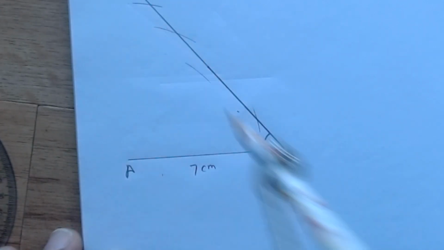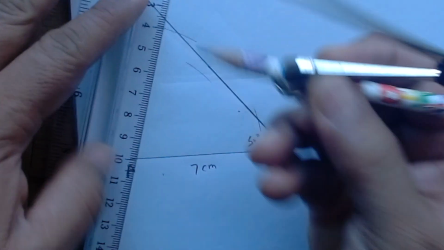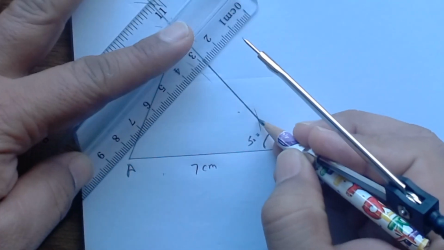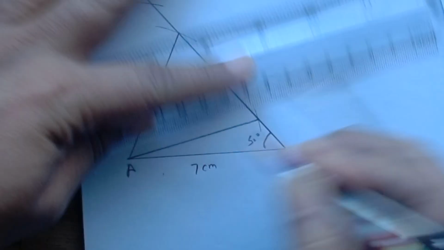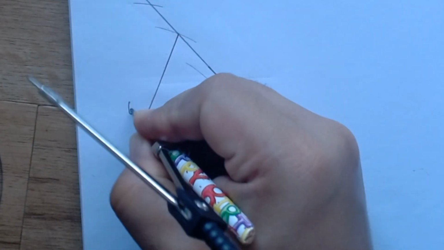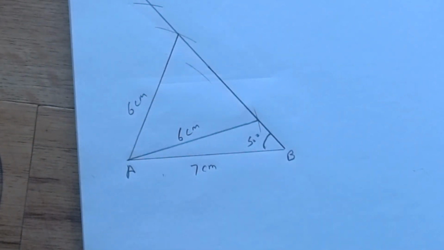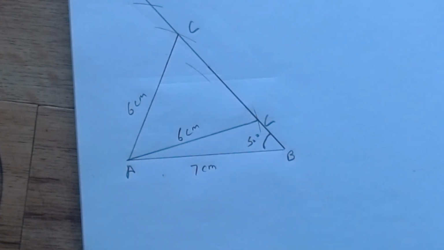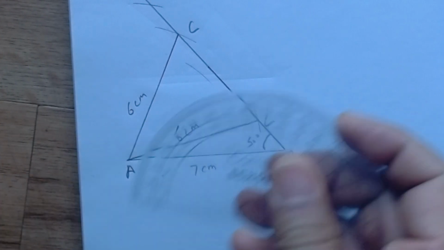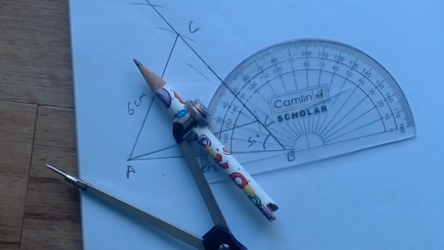So these are the two places where the arc is possible. If you join here, this is 6 centimeter, and if you join here, this is also 6 centimeter. So there are two triangles possible. With this condition, where you were given this line segment, the angle B, and told that AC is 6 centimeter, this is an ambiguous case where two triangles are possible with the given dimensions. So this concludes the basic constructions which you can do with the help of a protractor and a compass. Thank you.